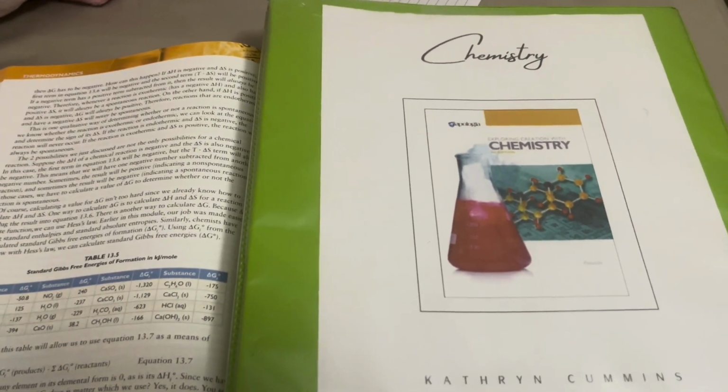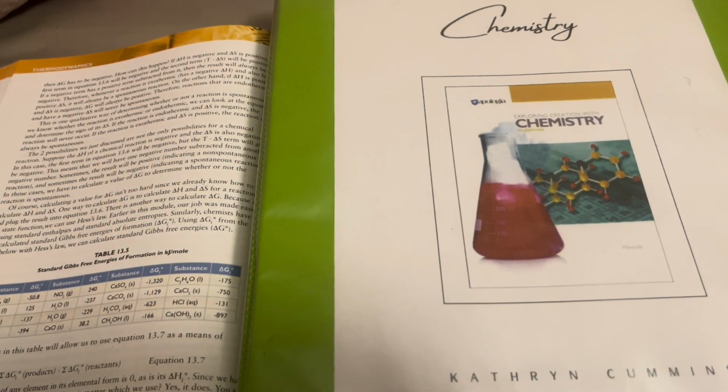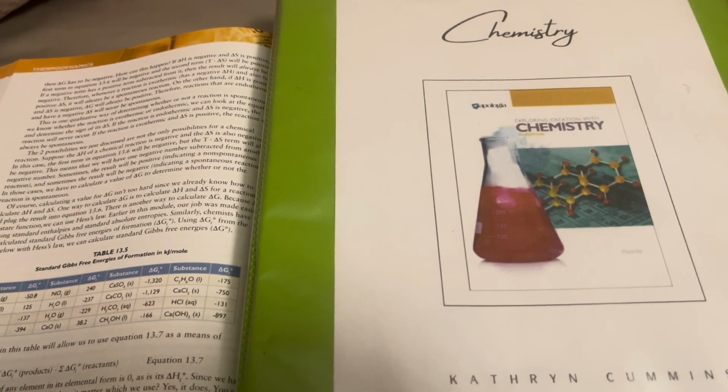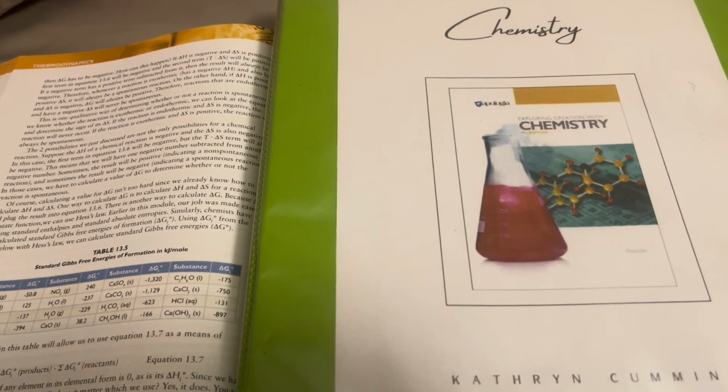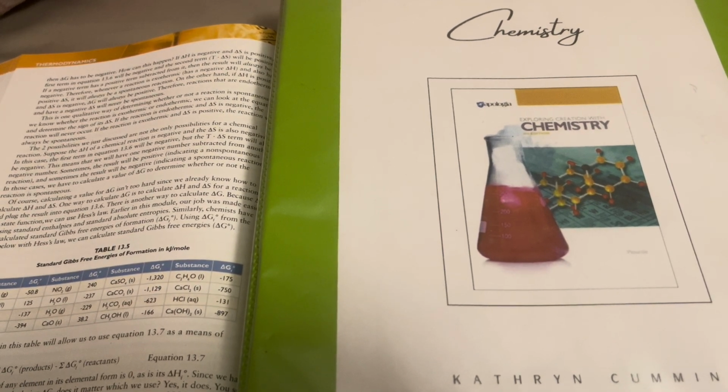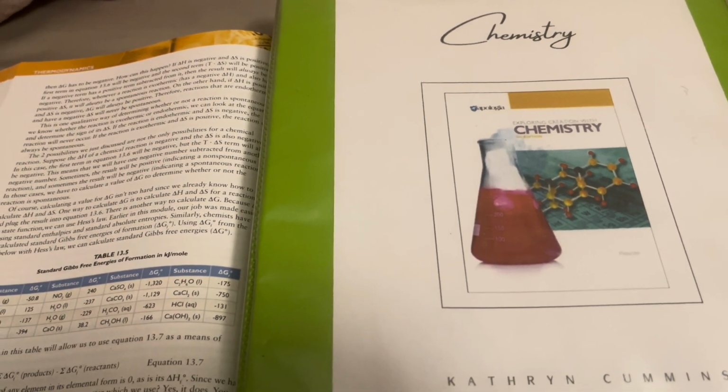All right. So for your Module 13 test, on the very back of the test, they are going to give you a chart that has bond energies. You're going to get a table with bond energies. You're going to get a table of standard enthalpies of formation. You're going to get a table with standard absolute entropies. And you're going to get a table with standard Gibbs free energies, okay? So you're going to have tables with numbers and information, and you need to be able to use those in the problem section, all right?